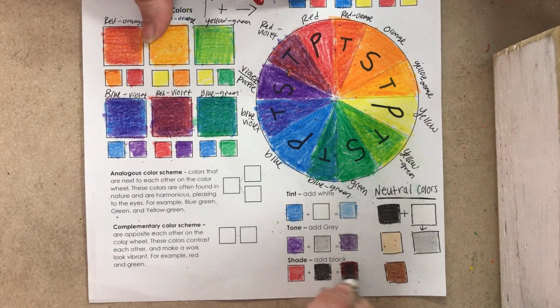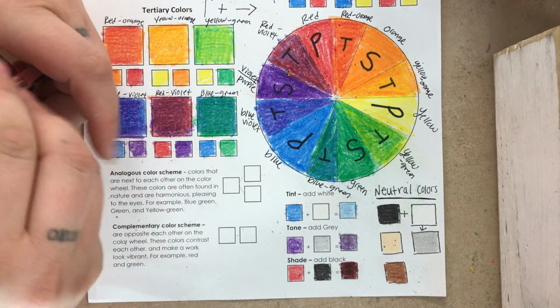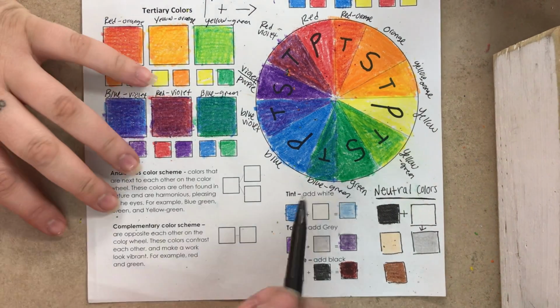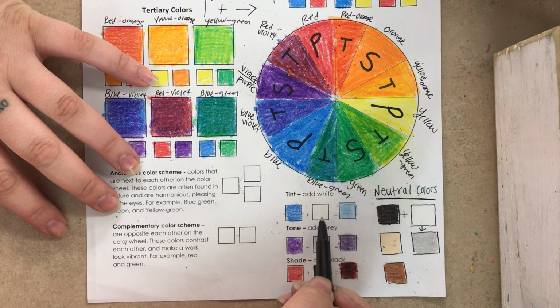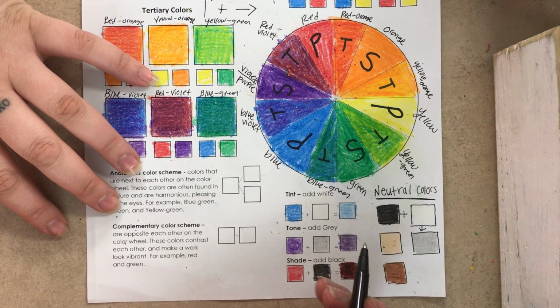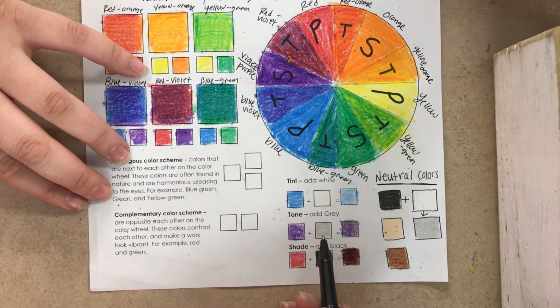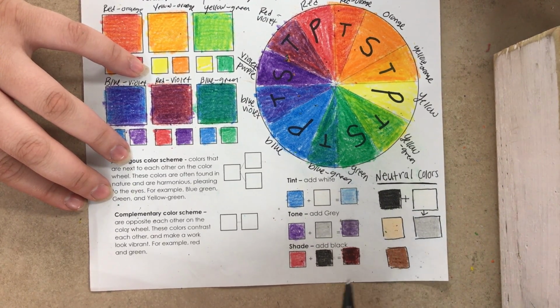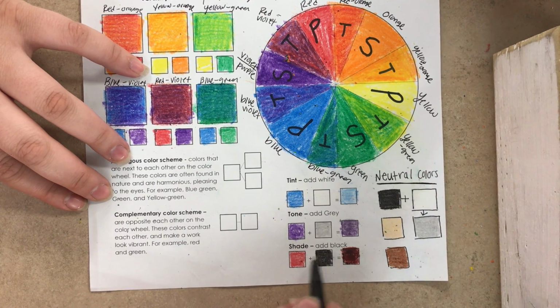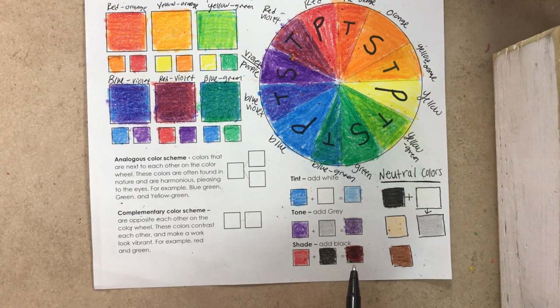So again, tint is adding white to a color, so for example, blue and white equals light blue, or red and white would equal pink. Then you have gray, which is adding a tone. So it would be purple and gray, and then you get a nice toned purple. And then you have shade. Shade is when you add black to a color. So black and red combined equals that dark kind of auburny red.